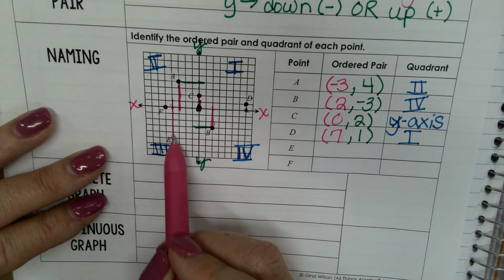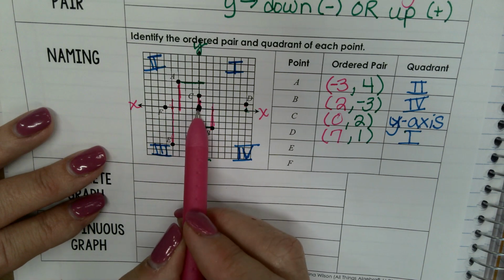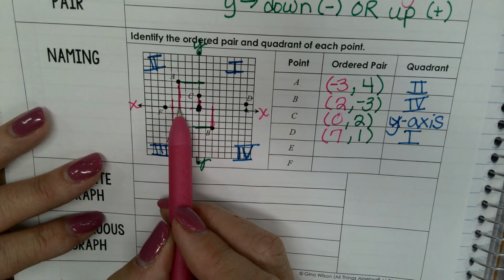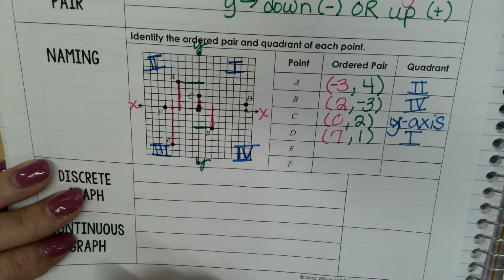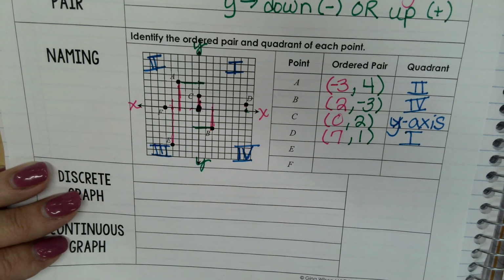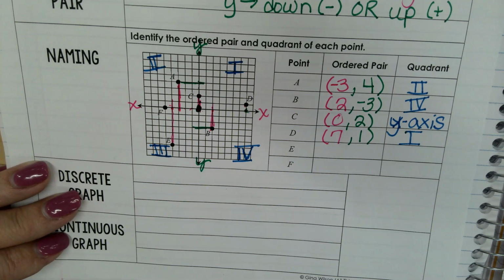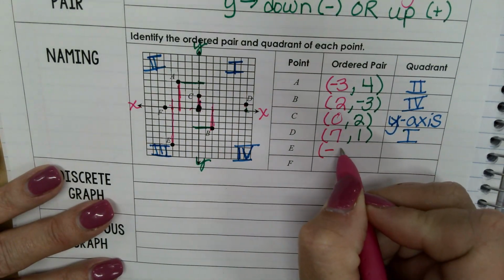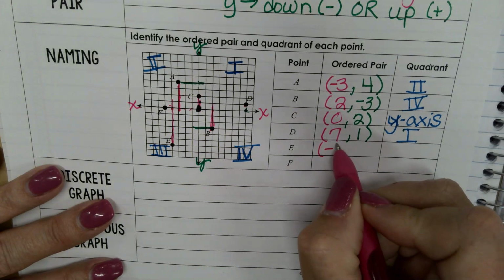It's on this line of longitude. If I start there and I go left 2, 3, 4, what number is that? Okay, and what does left mean? Positive or negative? Left means negative. So see, I wrote negative 4.